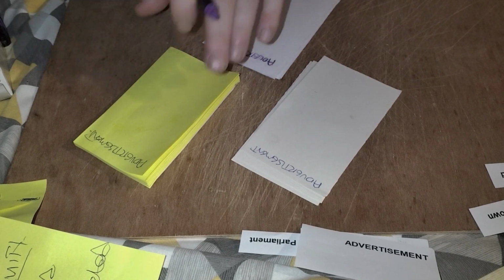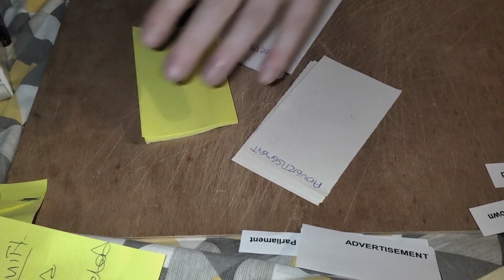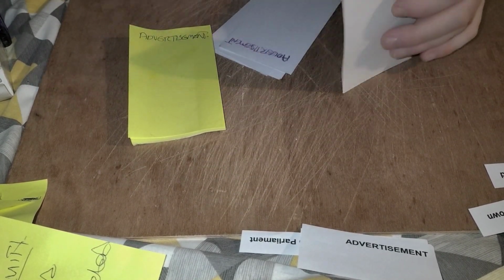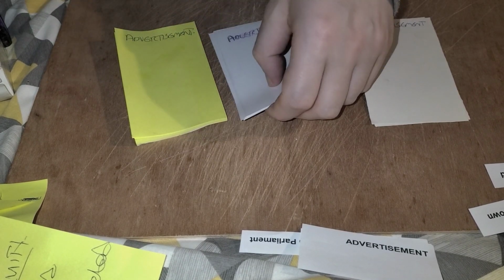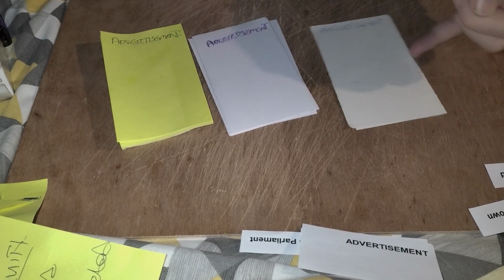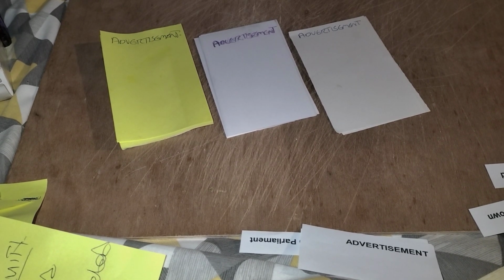Right, so all of these now, they all say advertisement on them, right? They all say advertisement on them, right? So the thing with that is, they've all been given a purpose in writing.